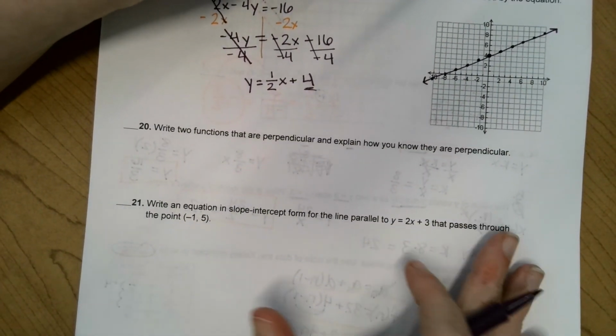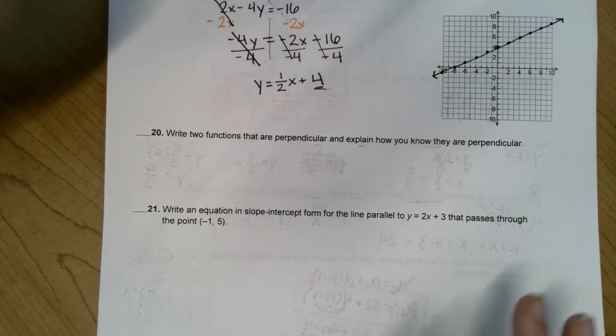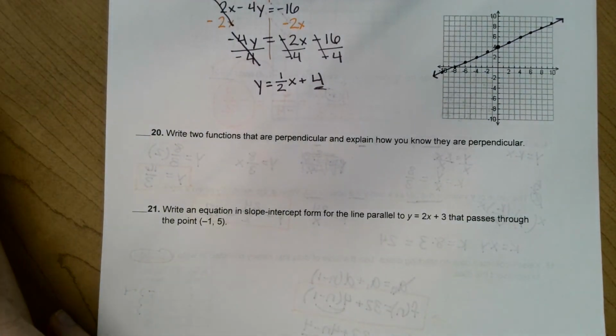All right, number 20. Write two functions that are perpendicular and explain how you know they are perpendicular. Okay, so we talked about this today in class, but I mean, I'm sure when you watch this video, it won't be today anymore, so I don't know why I bothered to say that.